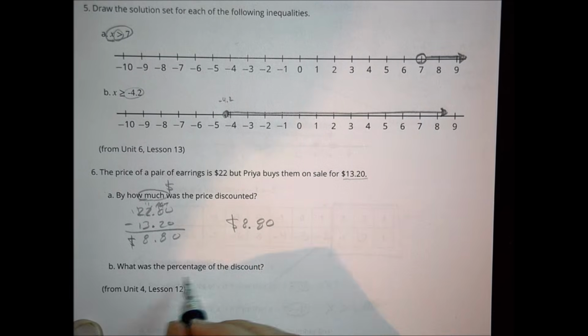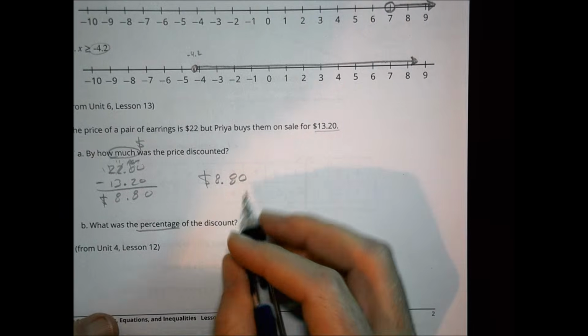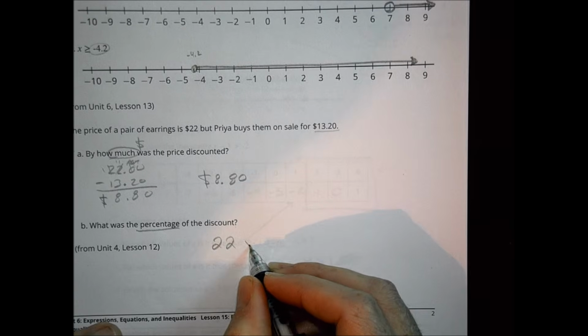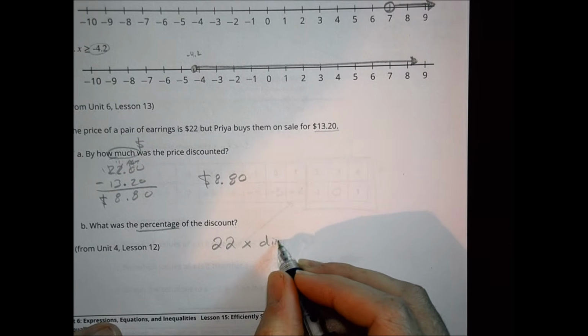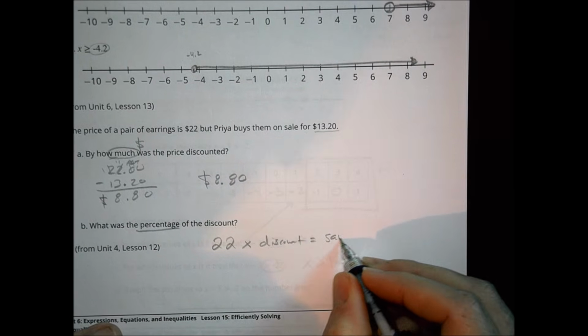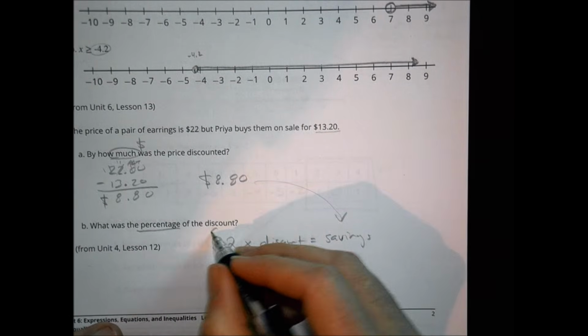Now the question is what was the percentage of discount? So your original price times your discount is going to equal your savings, what you saved. We know she saved $8.80. This is our original.